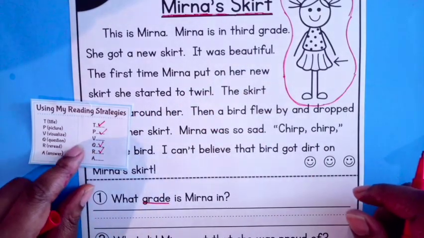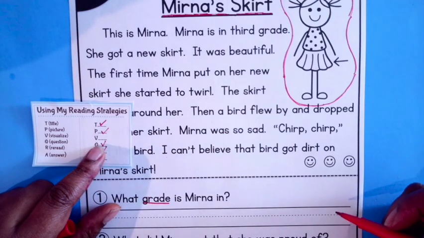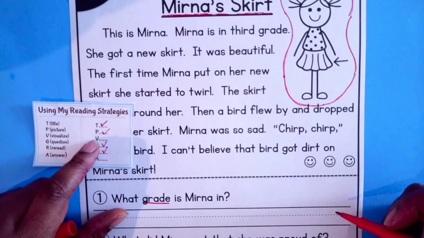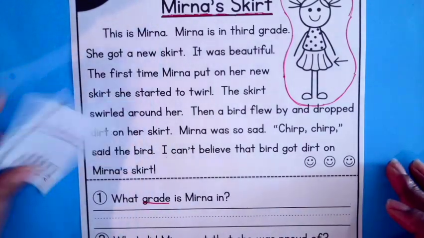I'm going to go ahead and put a check mark on the Q and the V and the R because I read the questions and I forgot to tell you guys that, and then I reread it twice. Now we're going to focus on V, which means to visualize. So let's talk about what happened in the story.